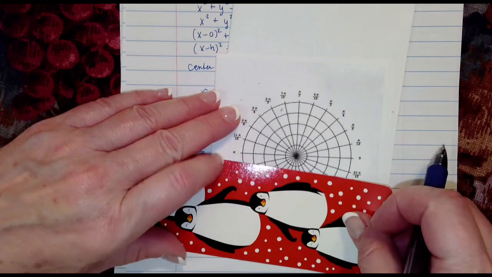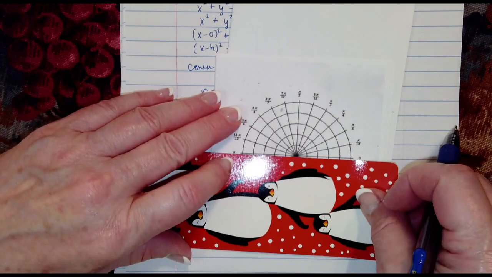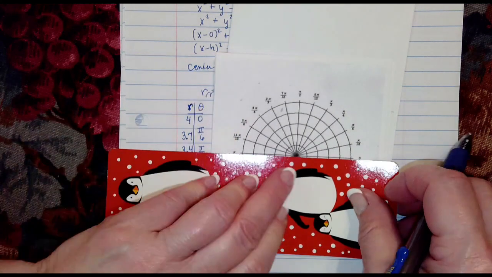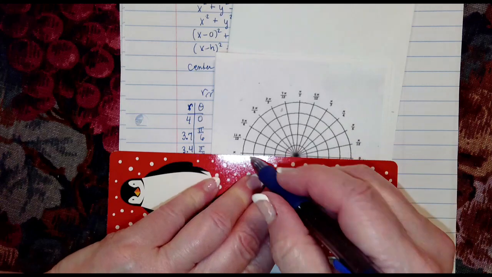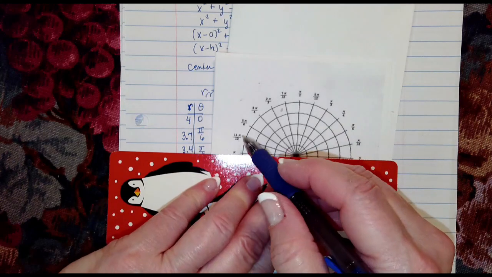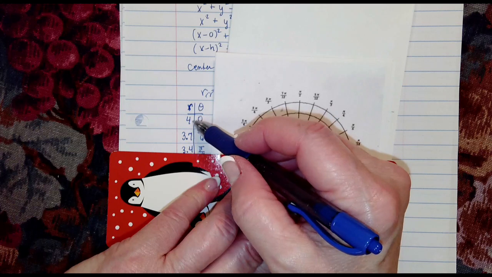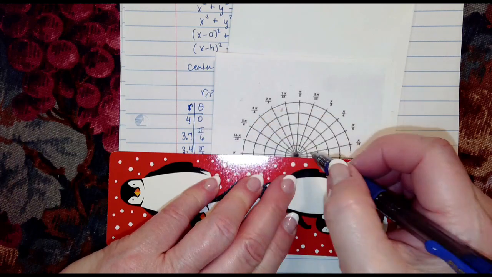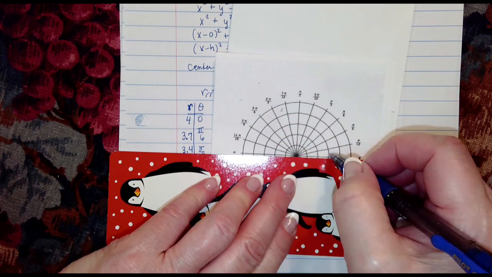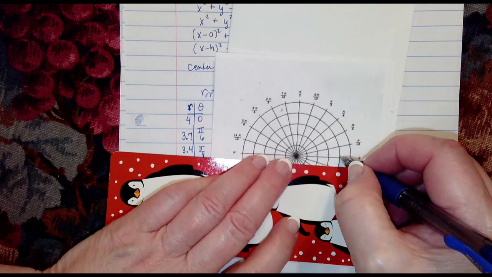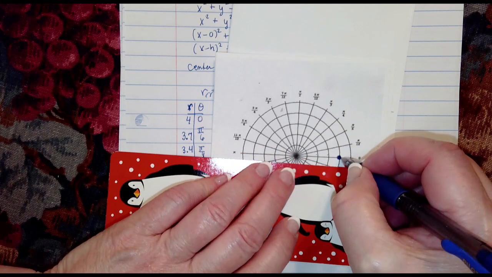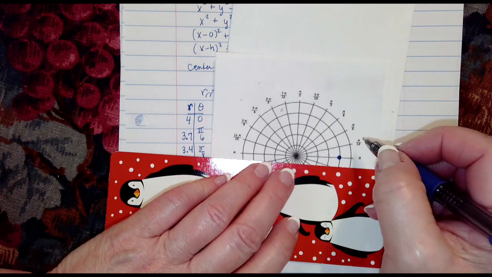So my 0 point is right there. Here's 0 and here's pi. So it says for you to graph on the 0 angle line, positive 4. So that would be 1, 2, 3, 4. So there'd be a dot right here. Okay, you agree with that dot?